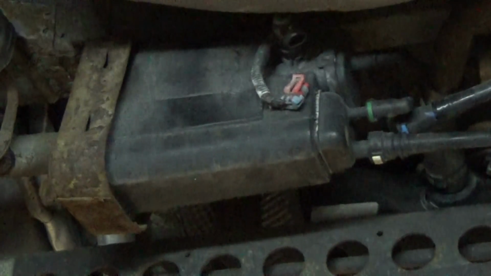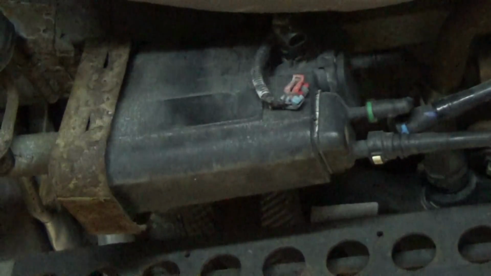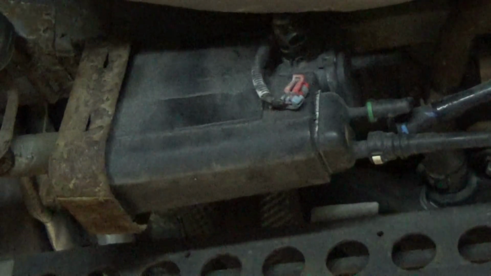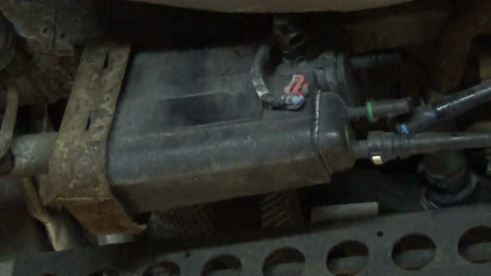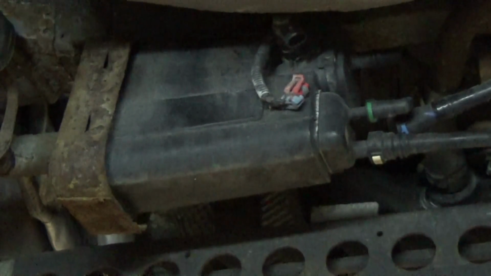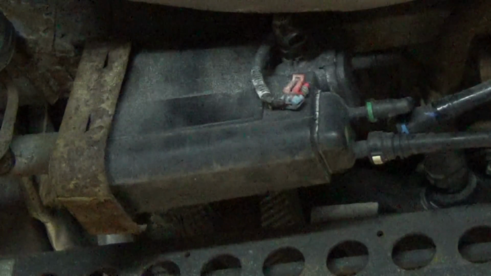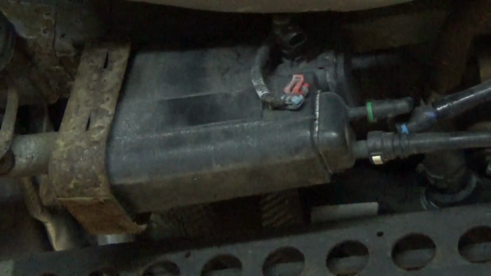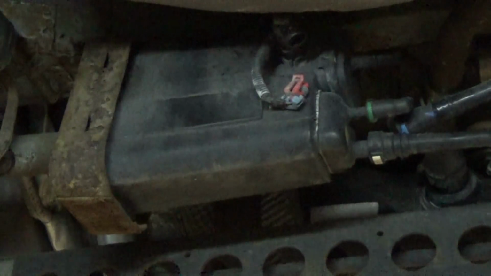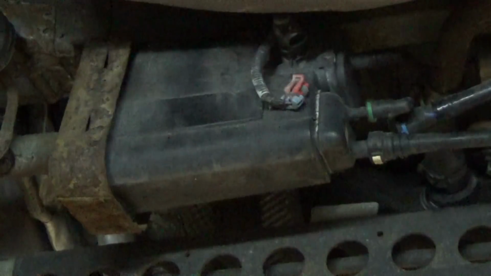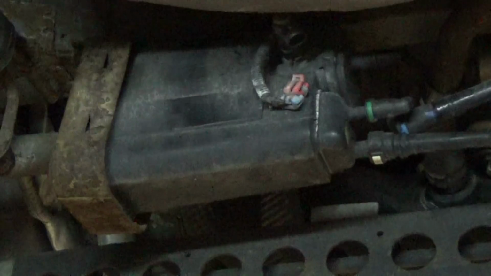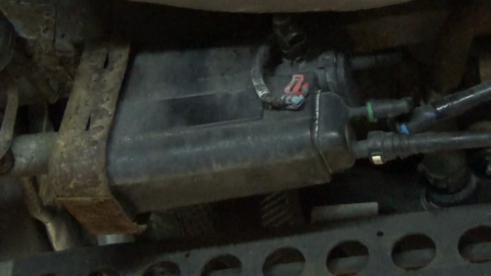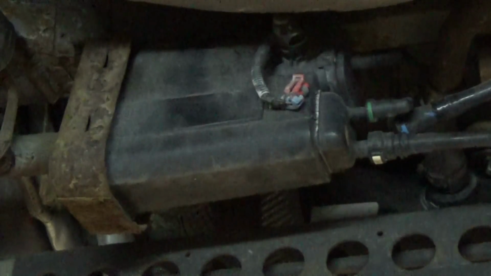Again, this is all about manipulating the system so that you can figure out another way of evaluating the components in the system. The restriction that we do see in the vent system is inside the canister. So just changing a vent valve or just changing a vent filter is not going to have an impact on that. It is in fact the canister itself.